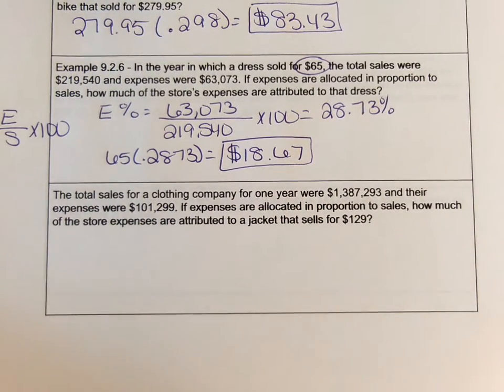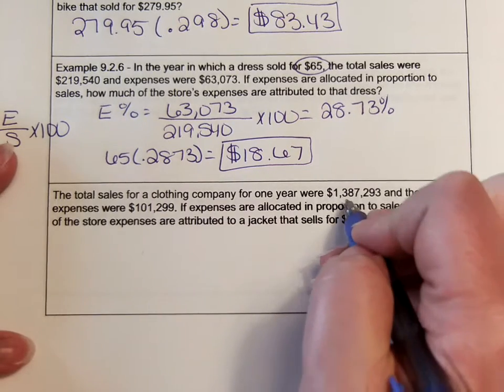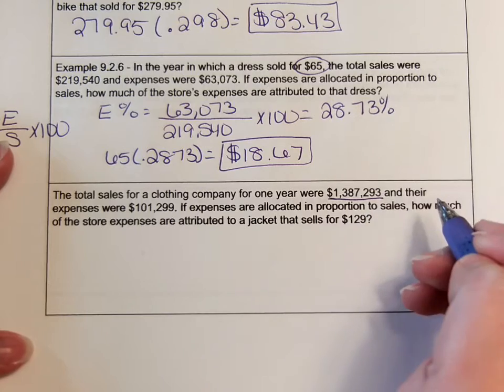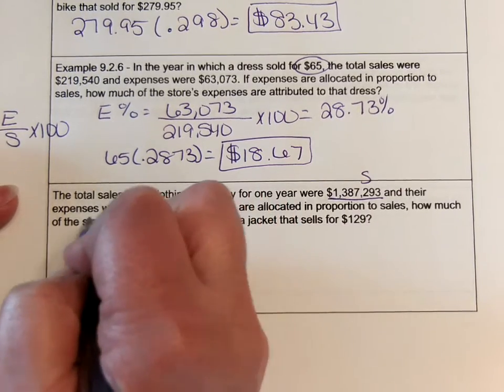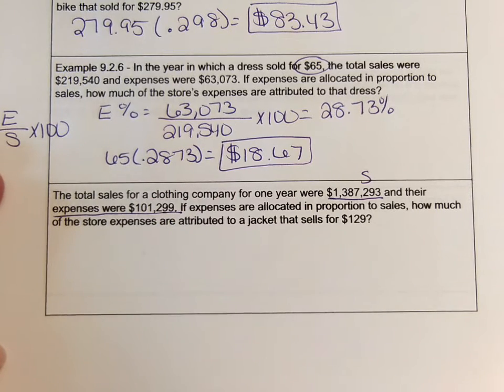All right. So here we go. So the total sales for a clothing company for 1 year were $1,387,293, and their expenses were $101,299. If expenses were allocated in proportion to sales, how much of the store's expenses were attributed to a jacket that sells for $129?